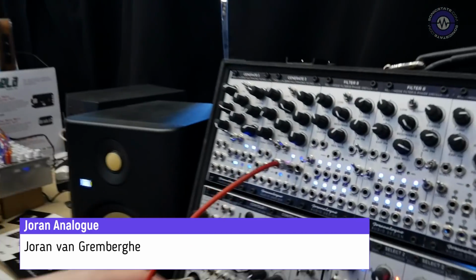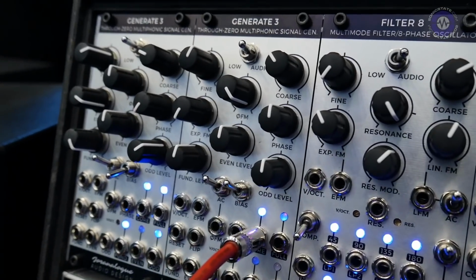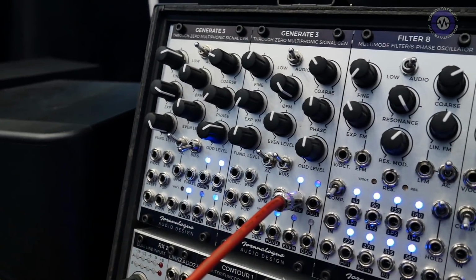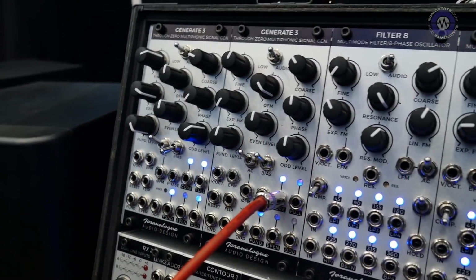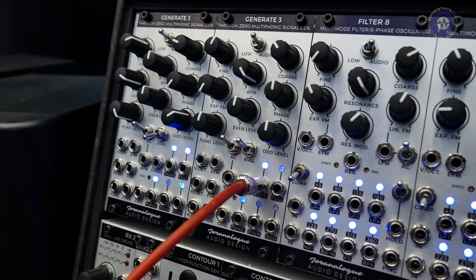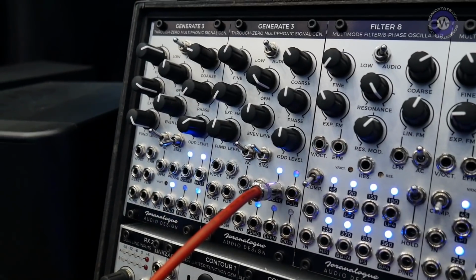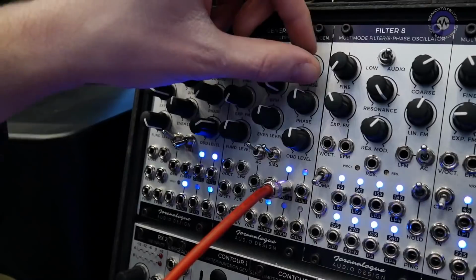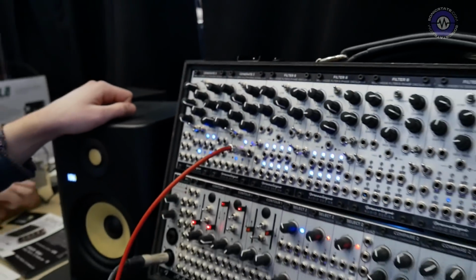And you've got a new oscillator, right? I do. Well, it's a bit of an oscillator, but I call it a bit more. It's a multiphonic signal generator, because it doesn't just allow you to modulate frequency, but also the phase and the harmonics and the amplitude of any signal. So maybe we can have a bit of a listen.